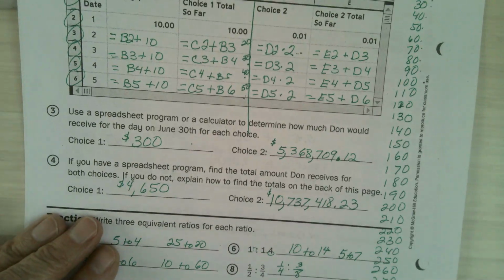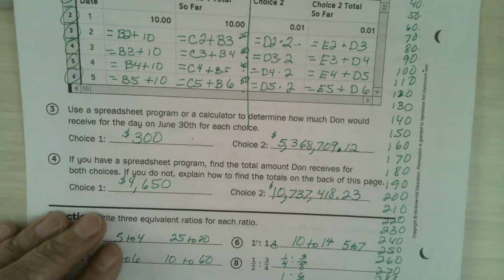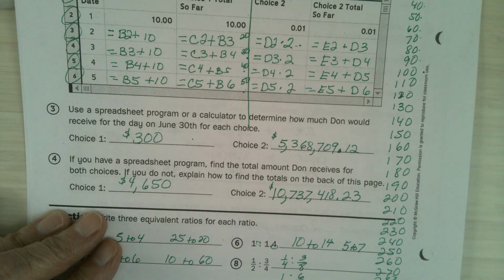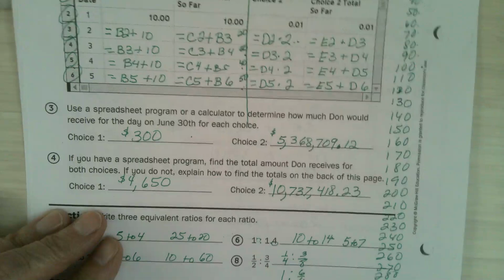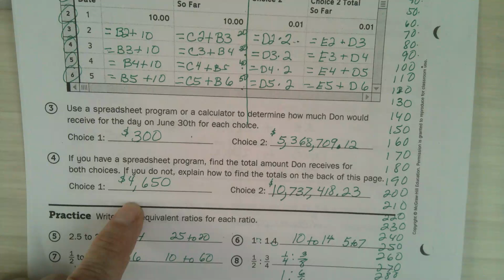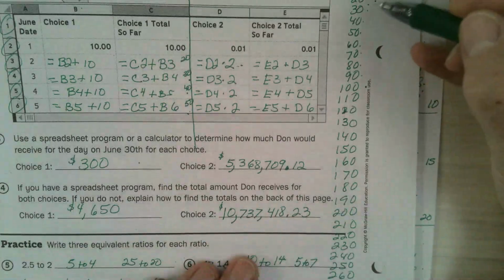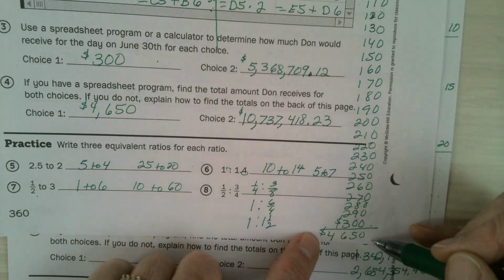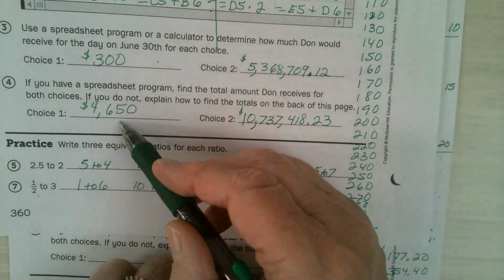On the next part, number 4, if you have a spreadsheet program, find the total amount Don receives for both choices. Now, we didn't have a spreadsheet program for this. I just went ahead and added it. Altogether, if you did the $10 thing, you add them all together, 10 plus 20 plus 30 plus 40 and so on, you would get $4,650. Okay?